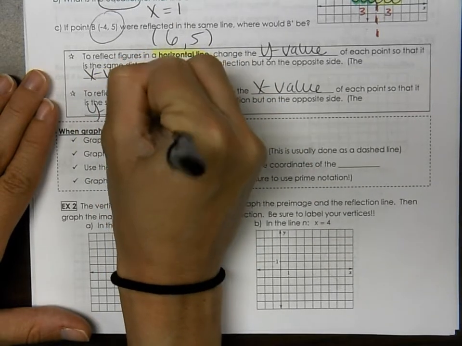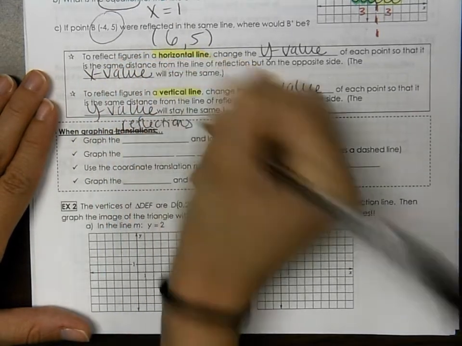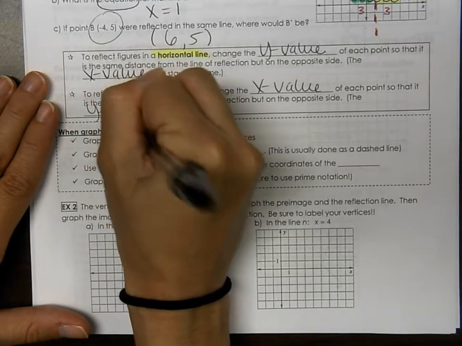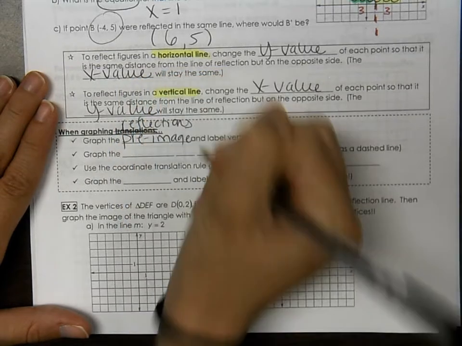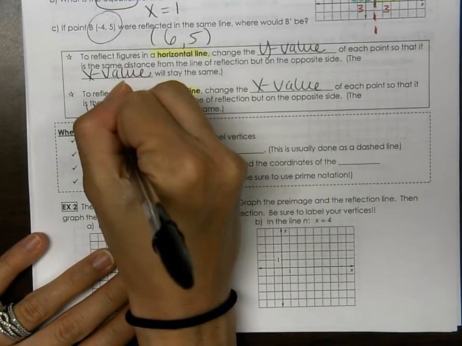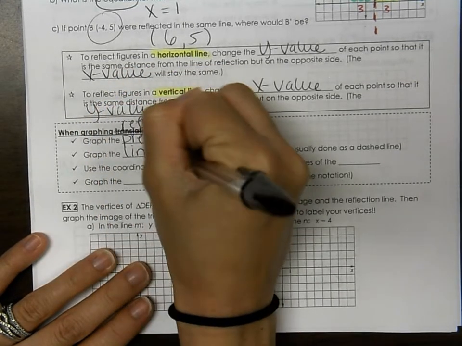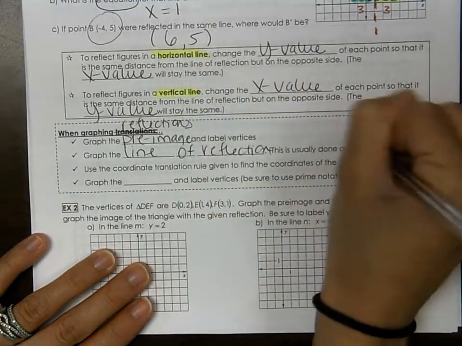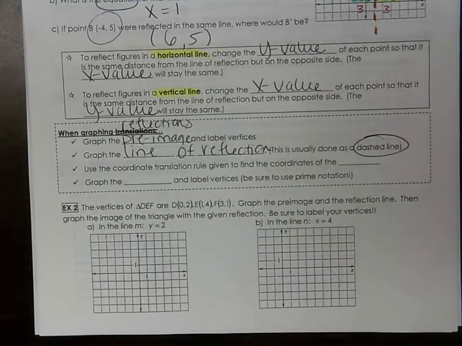So when we're graphing reflections, we have similar steps to how we graph translations. We're going to graph the pre-image, whatever points and shape it gives me. That's what we're going to start with. In addition to yesterday, I'm going to graph the line of reflection. You can either do it dashed like I have, or just use a solid color.